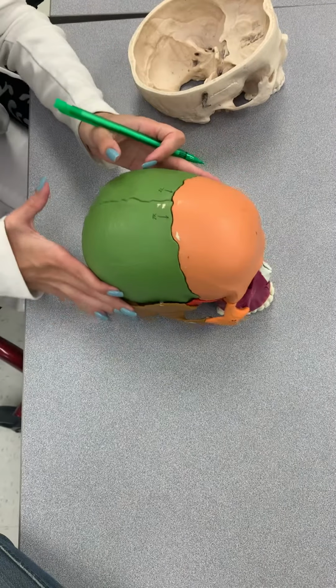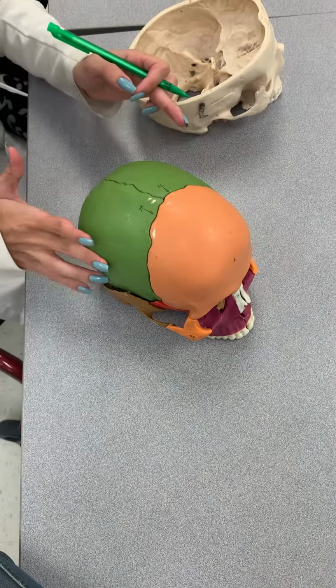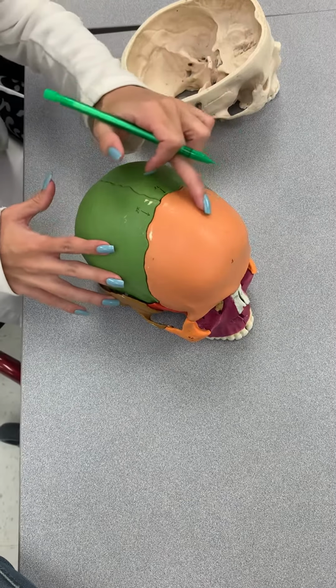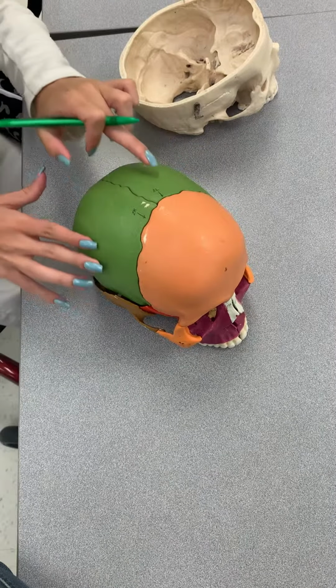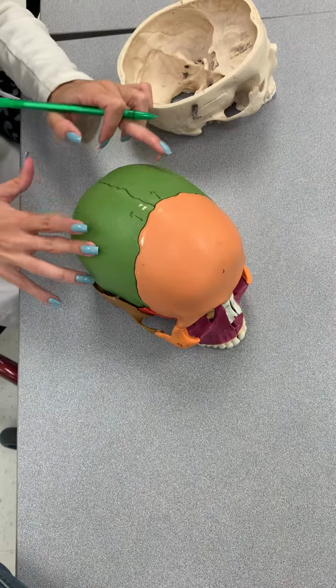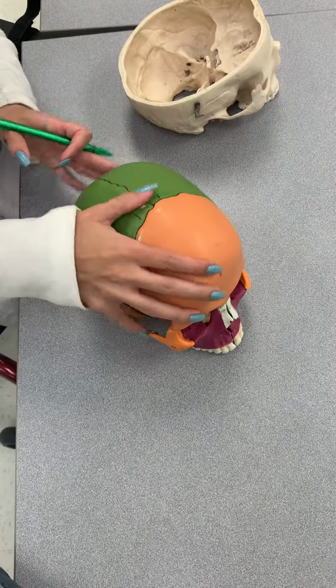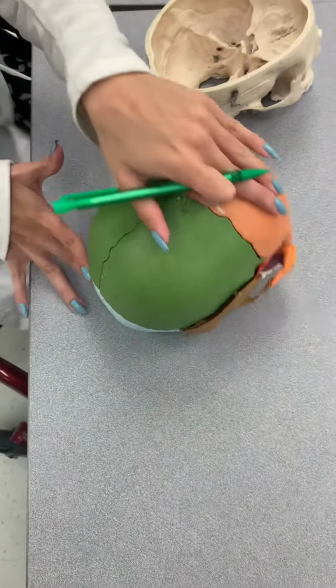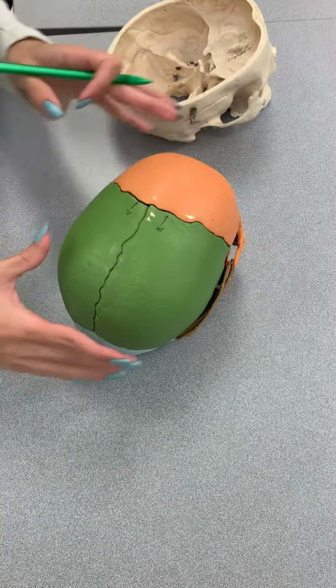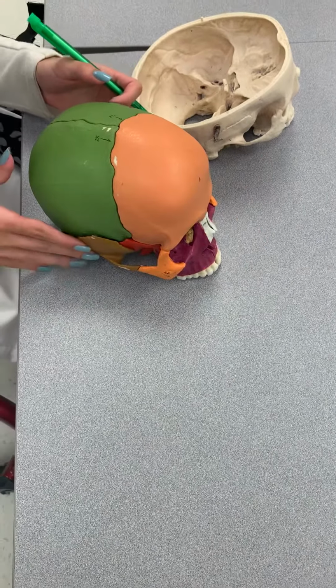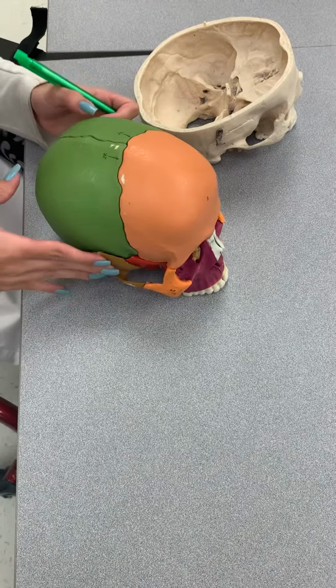So here we have the skull. We're going to go over the cranial bones first. So this one here is the frontal bone. Then you have the parietal bones, which you have one on the right and one on the left. Then in the back, you have this occipital bone right here. On the sides, you have the right and left temporal bones.